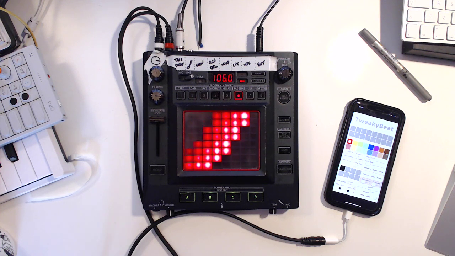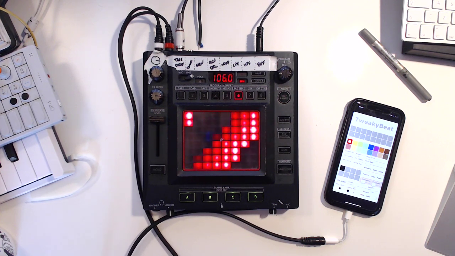Alright, part 2 of the KAOSS Pad tutorial. We started off with a bit of an intro overview of some of the main functions, so I wanted to just look at different ways of using it.